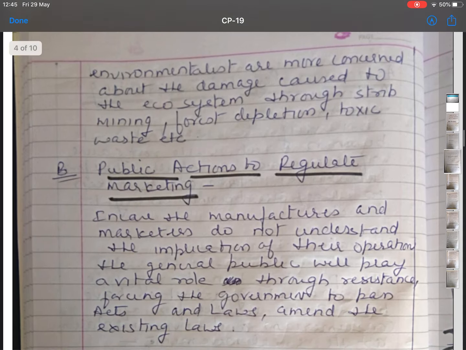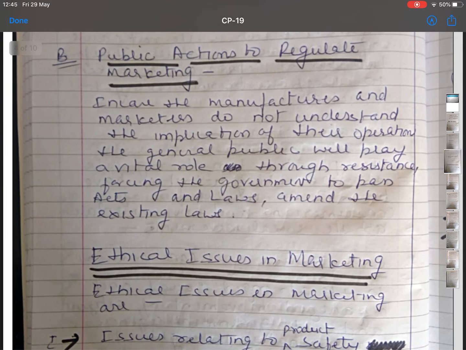Now the second is public actions to regulate marketing. In case the manufacturers and marketers do not understand the implication of their operations, the general public will play a vital role through resistance, forcing the government to pass acts and laws and amend the existing laws. So it is very true that the public too plays a role in regulating ethical marketing in the country. The public can always go for resistance, for strikes, for other measures and force the government to pass laws, amend existing laws, and create new governing bodies so that marketing activities can be regulated properly.